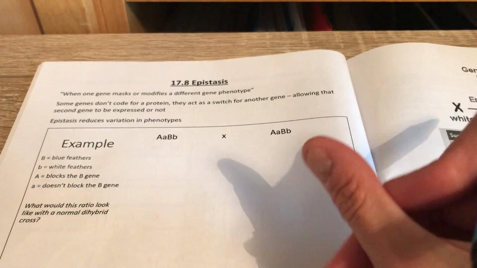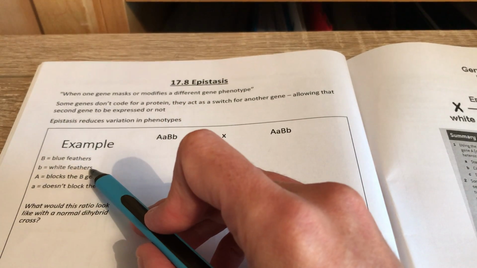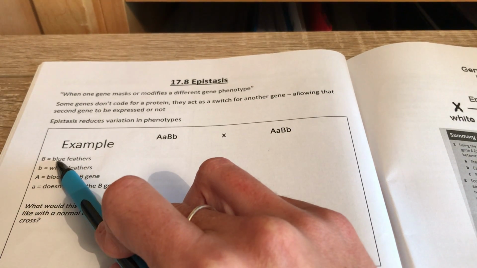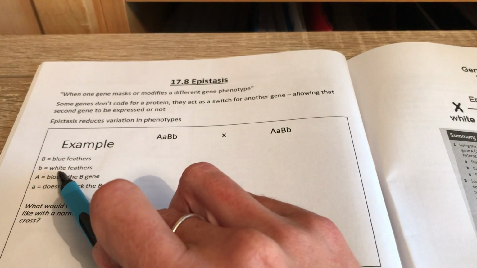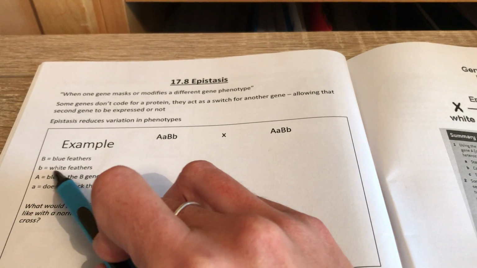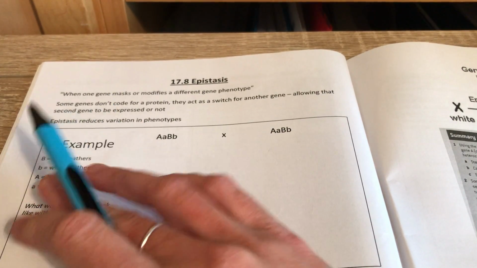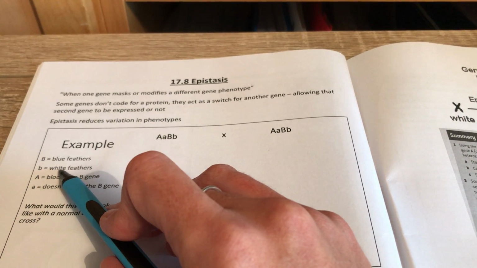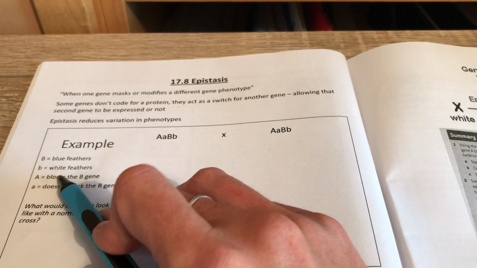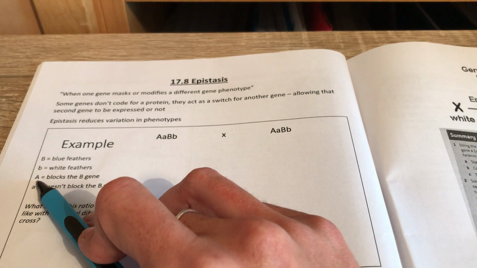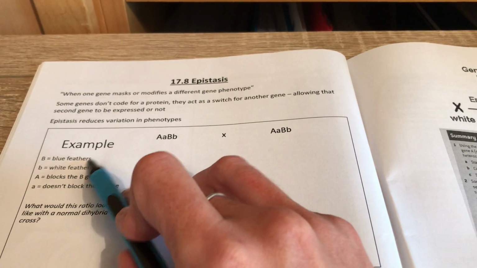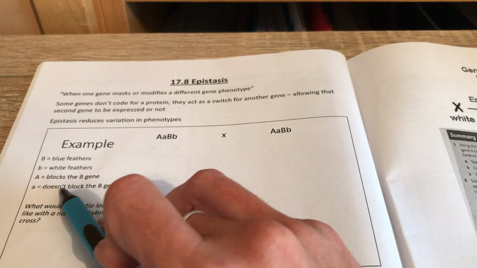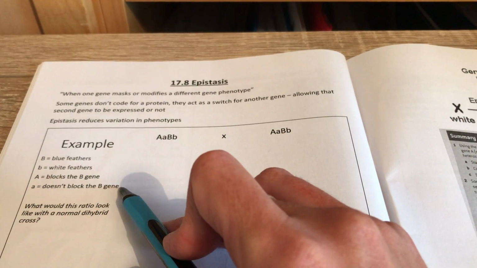We've got gene A and gene B. So gene B, this must be a bird, let's call it a budgie. Capital B codes for blue feathers. Little b codes for white feathers. In biology, white is often the blank canvas colour. If you don't produce a colour at all, you will look white quite often. However, if you have a capital A allele, that will block the B gene from working at all. If you have a little a allele, it doesn't block the B gene from working.